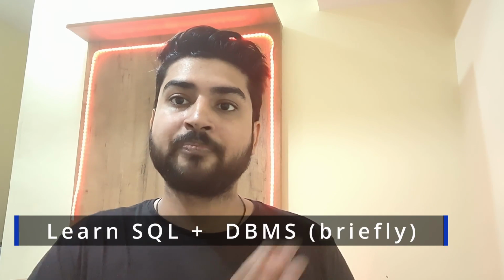So in back end, you need to know Node.js, which is a framework that you will be using for back end. And apart from that, you need to have knowledge of databases. So first, I would suggest you learn briefly about databases, SQL, and how you can store data in databases. Once you learn that, then you can learn Node.js.